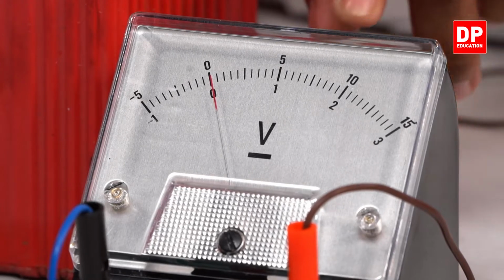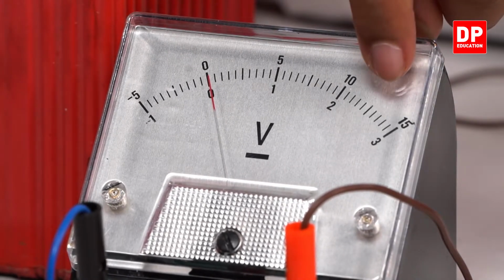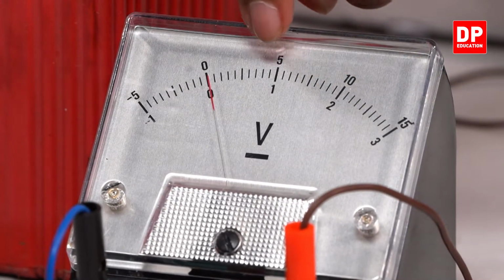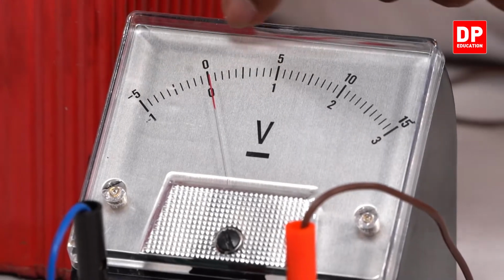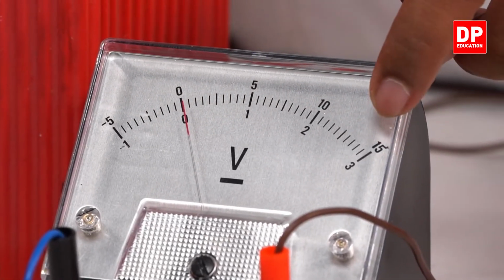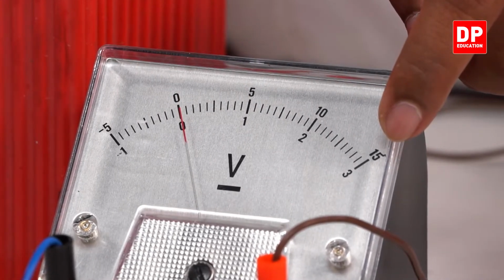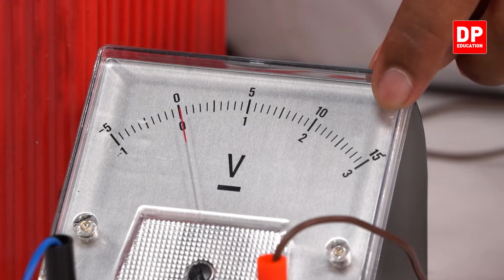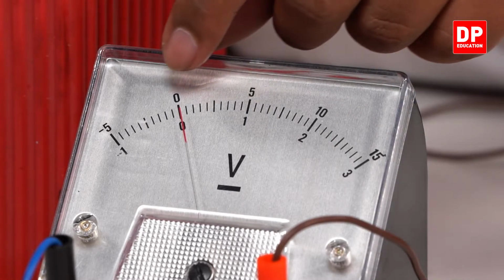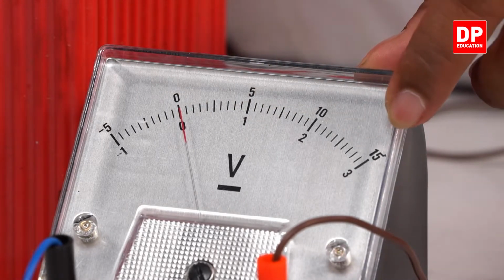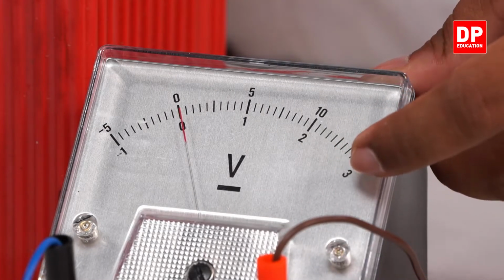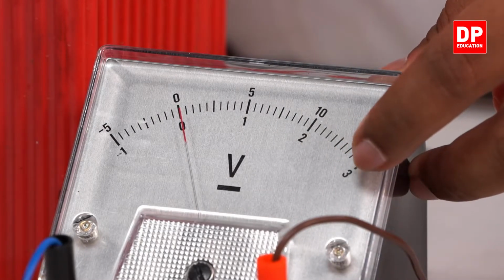Check the upper scale, not the lower one but the upper scale, from here to here. In the upper scale you can observe from 0 to 15, right? So like in the ammeter, you can observe the scale but in volts, from 0 to 15 here, and there is another scale below starting from 3. Can you see that in here?